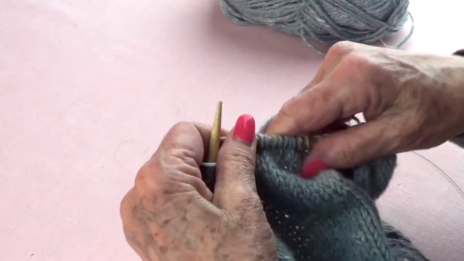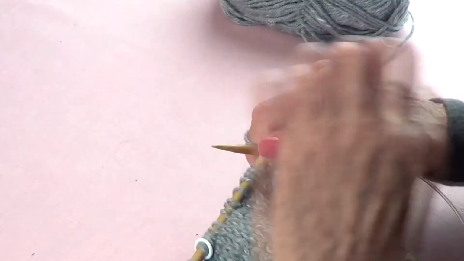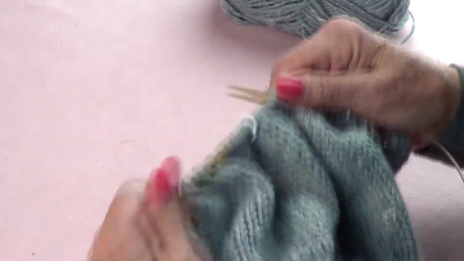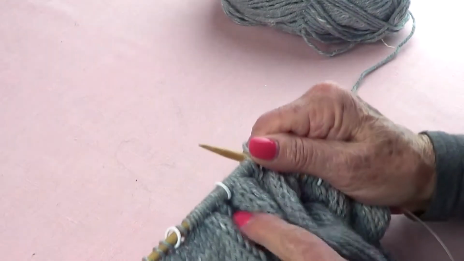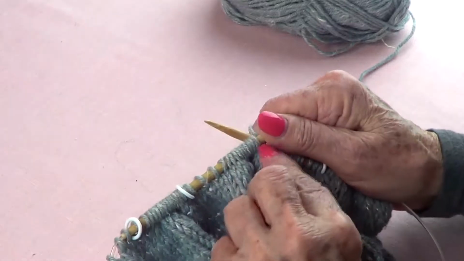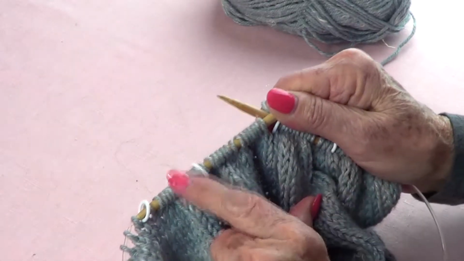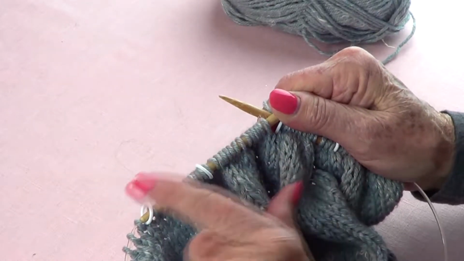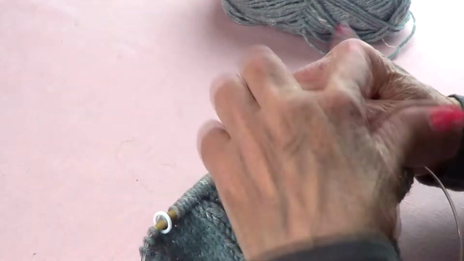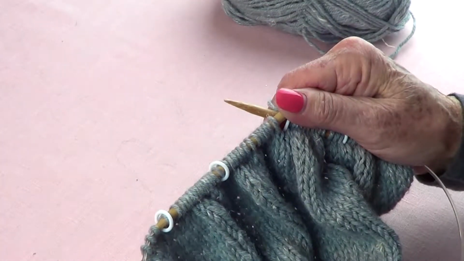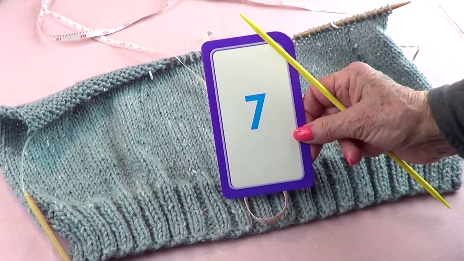And you do that the whole row, and then on the way back you purl. And I'll have the instructions written down, because of course you're going to have 1 less on each of the sections. So you're going to be decreasing 6 stitches all around on each right side row.